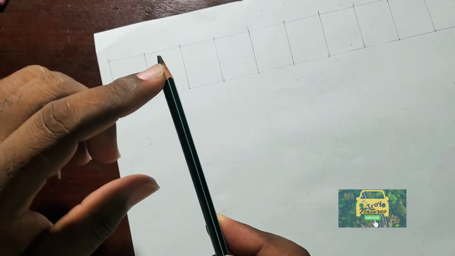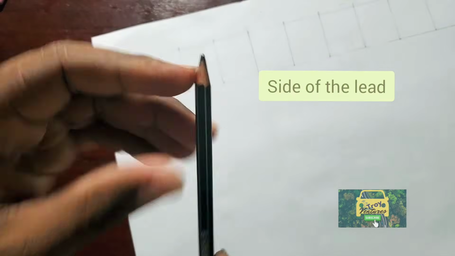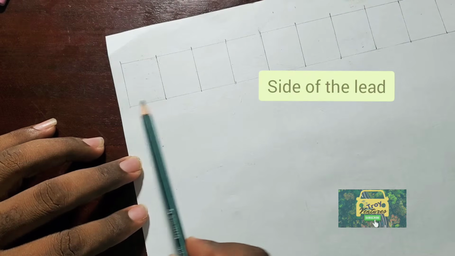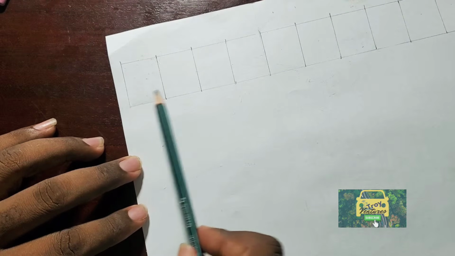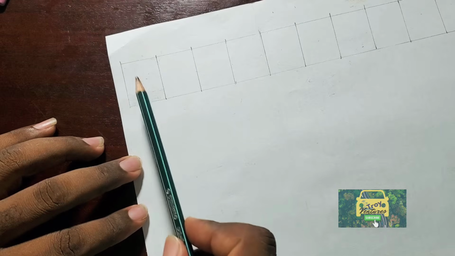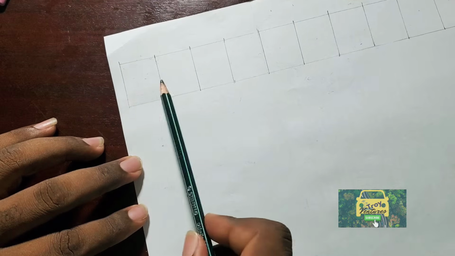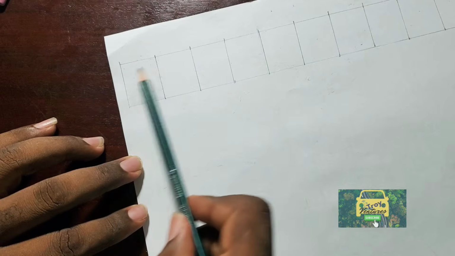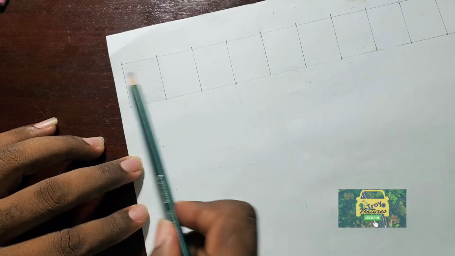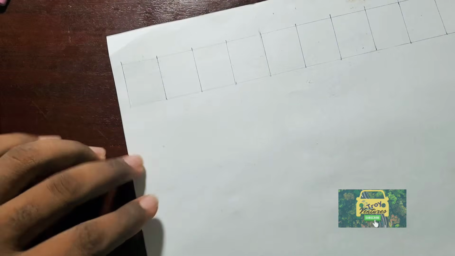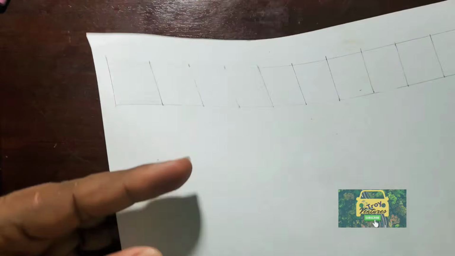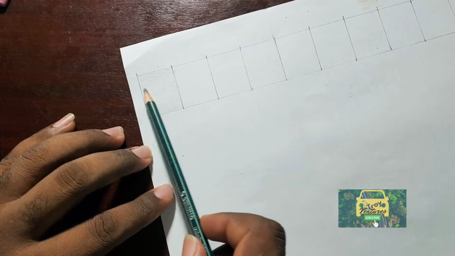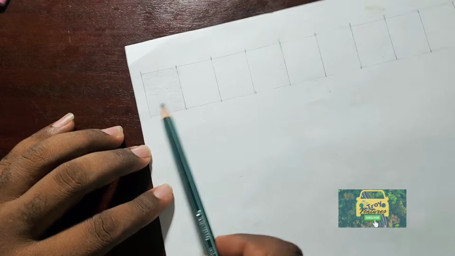You're going to use the side of your pencil, not the point, and you're going to gently shade it. When shading, you use little or no pressure. See that? Very, very light. When shading, you shade in one direction.